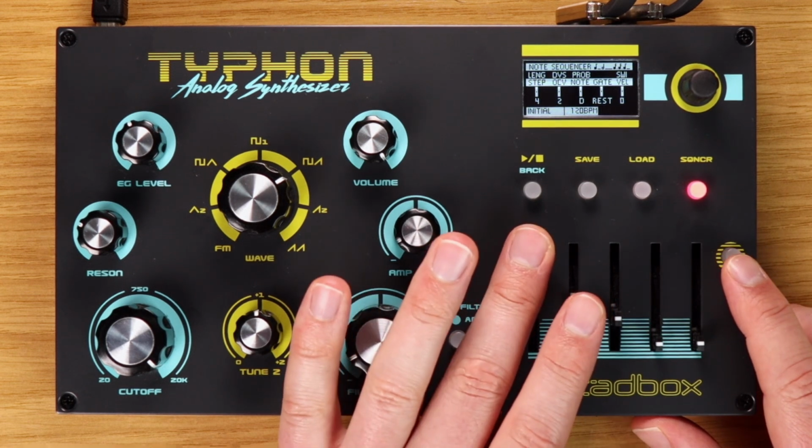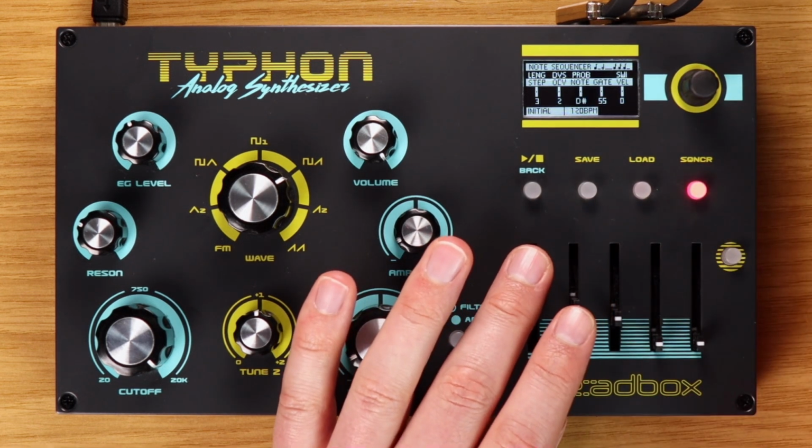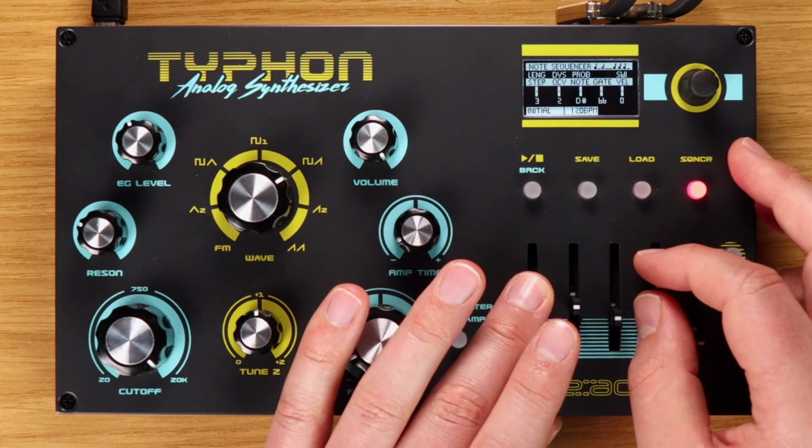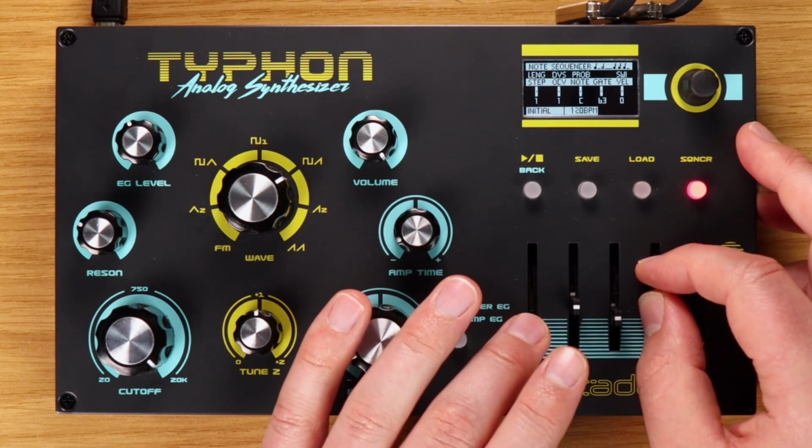Now the last thing that I want to talk about on this page is the velocity. So what I'm going to do is just put all the gates back to in the middle.